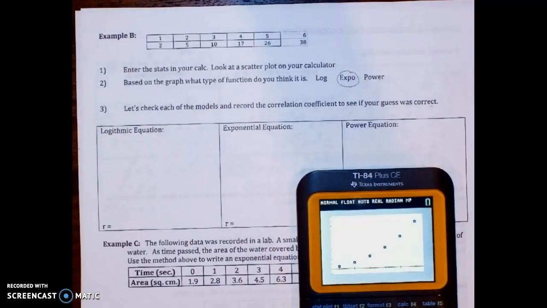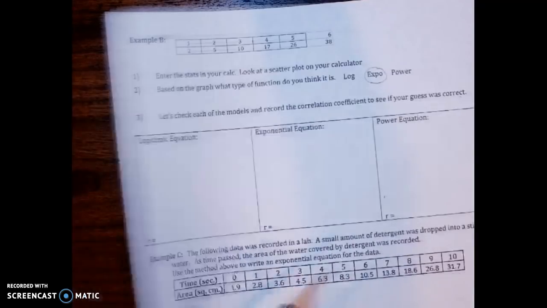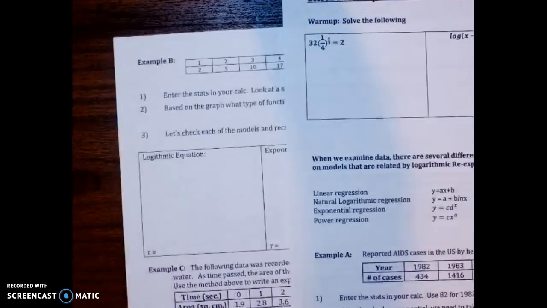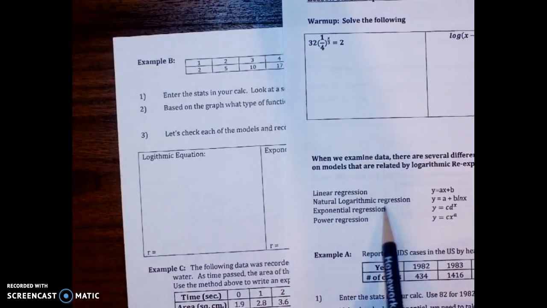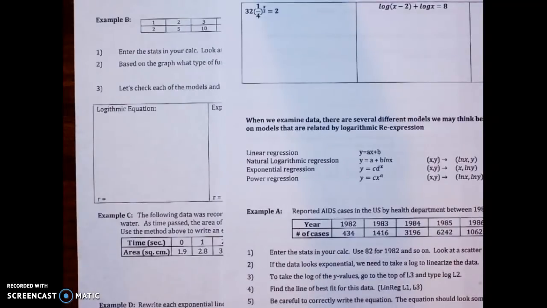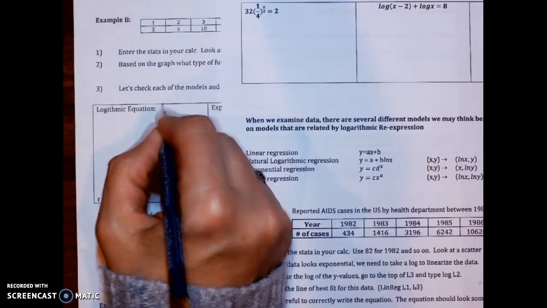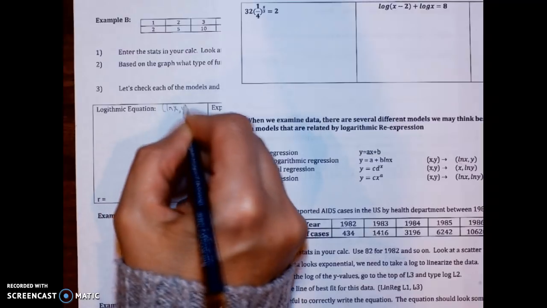We're going to go and check all 3 equations, the log, the exponential, and the power. If you look at the front side of your notes, if we think it's a log equation, it tells us what to do. We're taking the natural log of the x's and we're leaving the y's alone. So I'm going to write that down. Natural log of x, y stay the same.